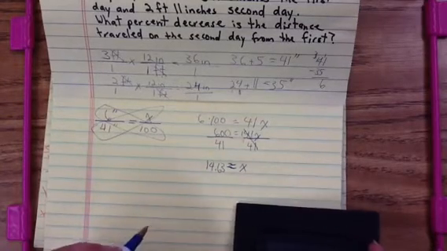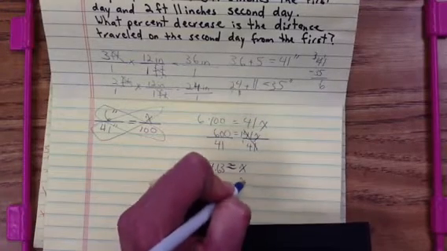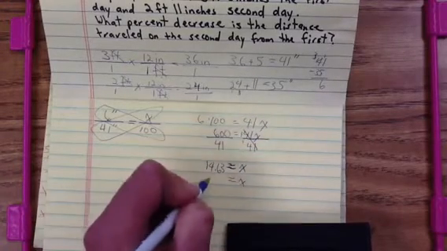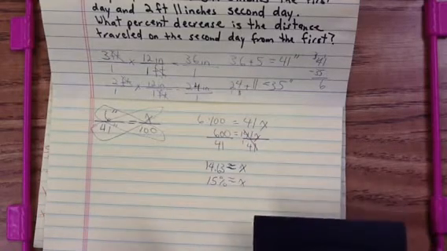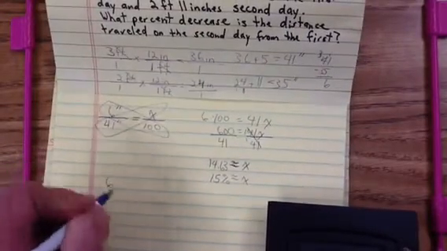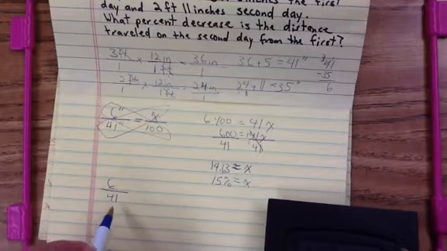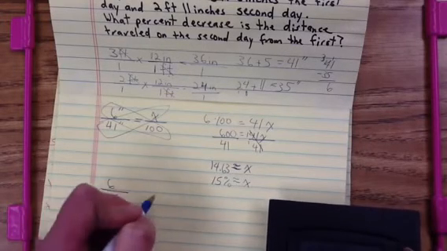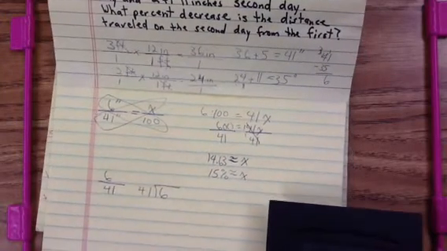So my percentage is about, x is about 15% change. Okay, and remember the other way of solving this would be 6 over 41, the amount of change over the original amount. And so we can do it this way as well, divided by 41.